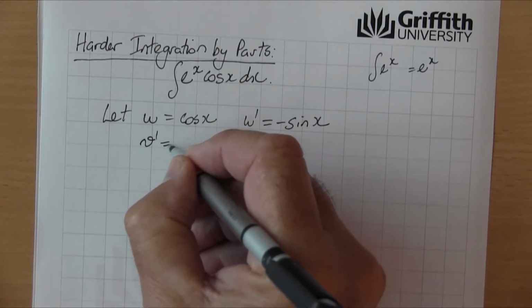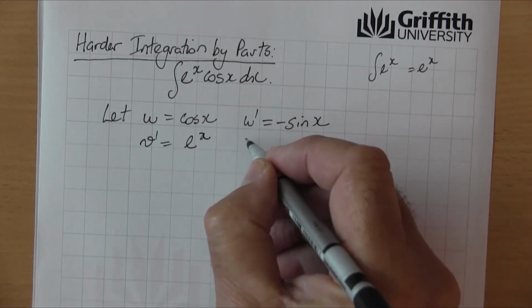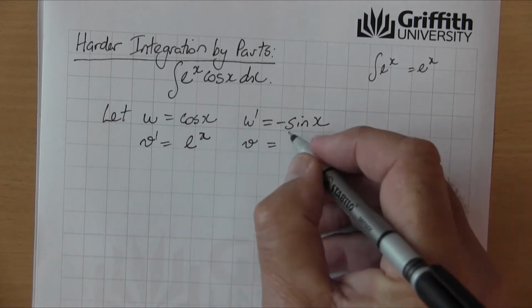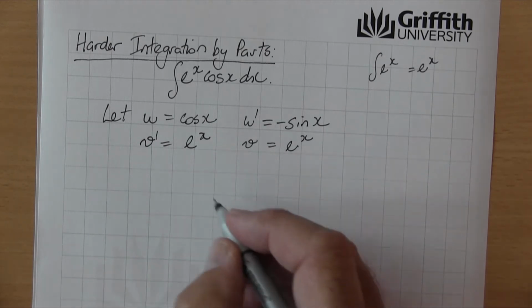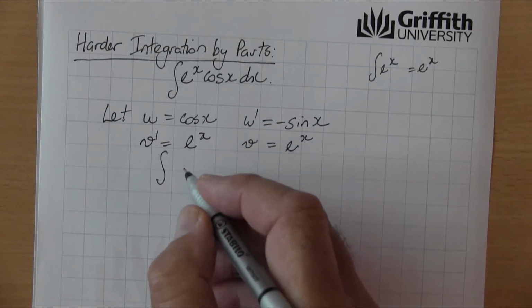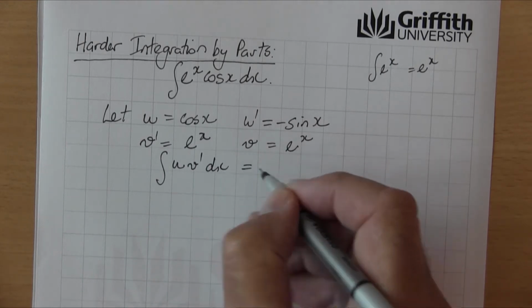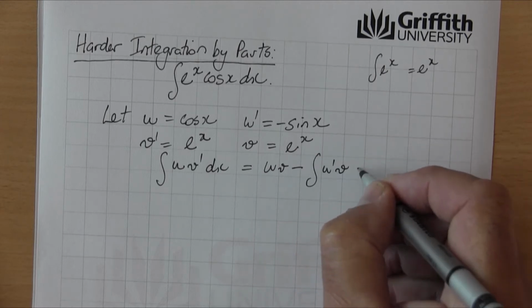And v dash is equal to e to the x, because to make that, it's easy to find v. And the integral of e to the x is just e to the x. So we'll quote our integration by parts rule: the integral of u v dash dx is equal to uv minus the integral of u dash v dx.